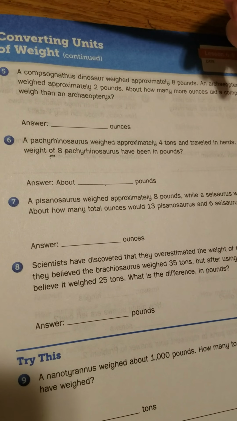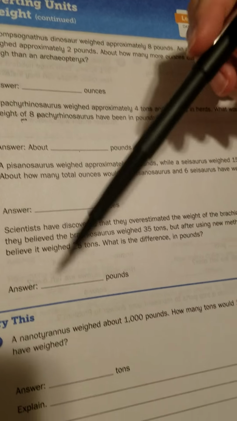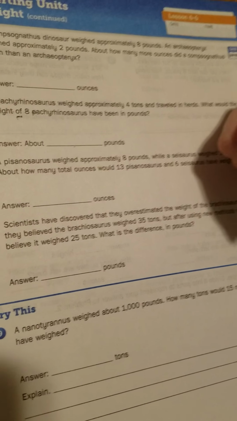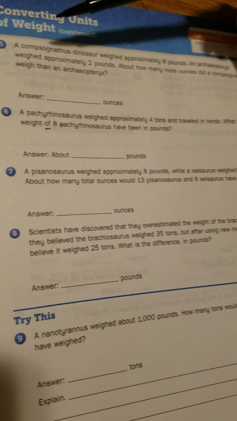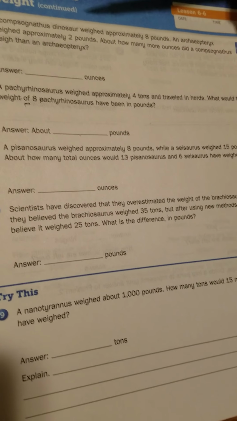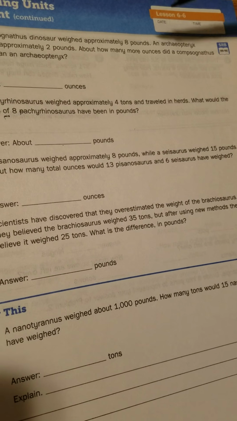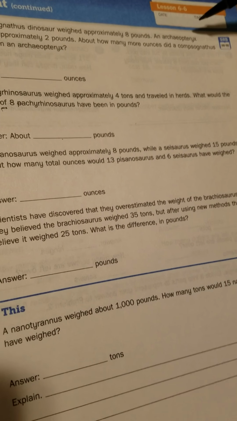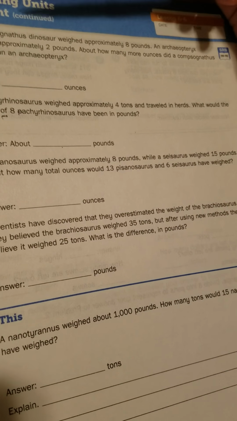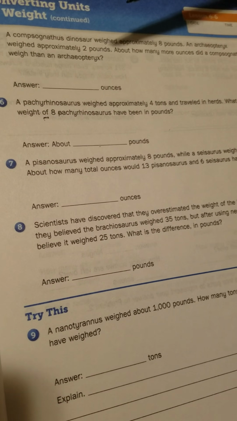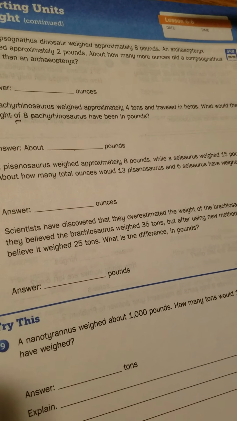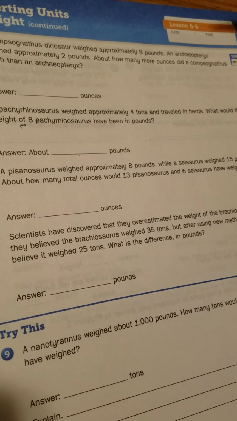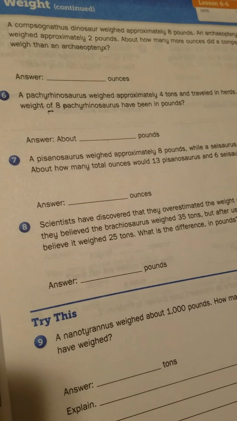All right, so you filled in your chart, and now you're looking at the next page, which is just beside it, which is 205, okay? It's just the page beside the one we just did. So question 5 says, a Compsognathus dinosaur weighed approximately 8 pounds. A second dinosaur weighed approximately 2 pounds. About how many more ounces did the first dinosaur weigh than the second dinosaur?